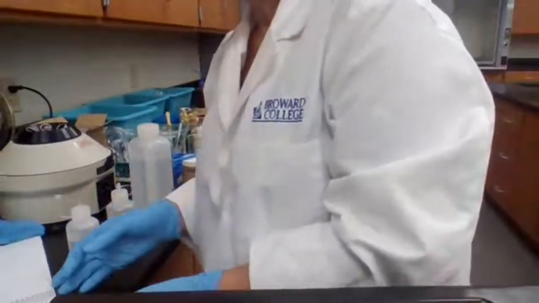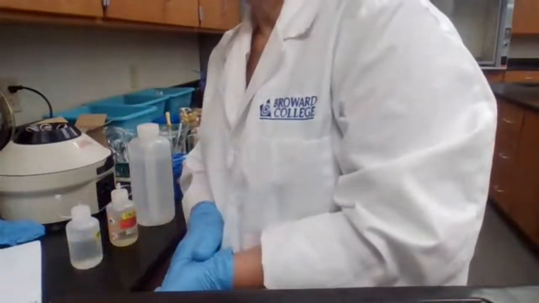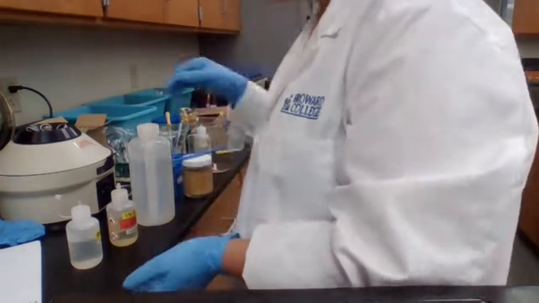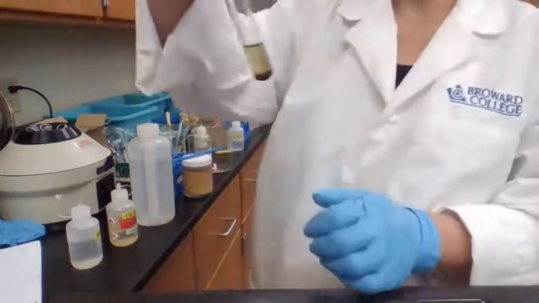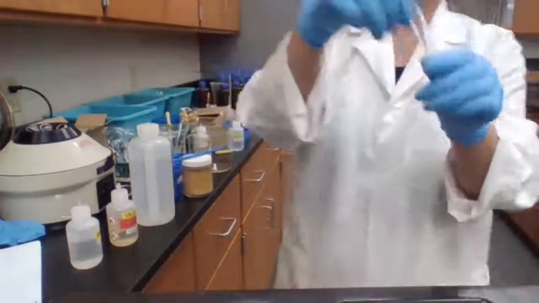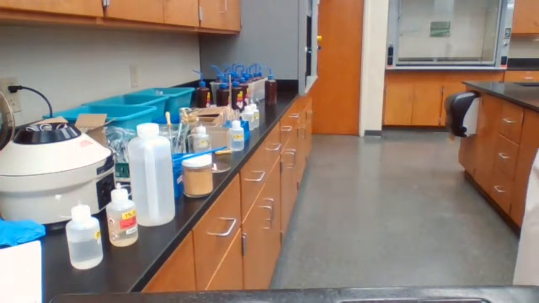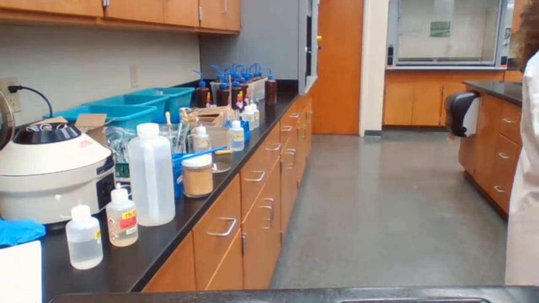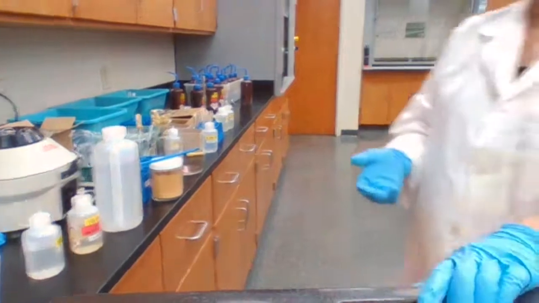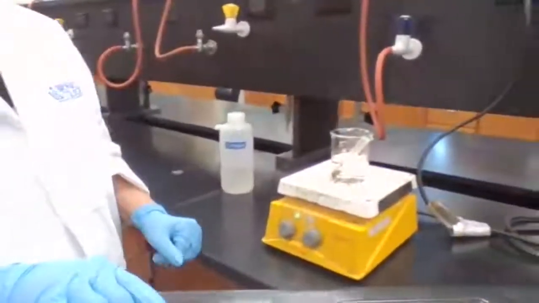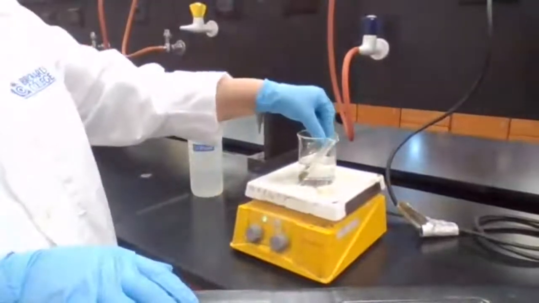For part 3H, going to place the solution in hot water bath. It says to make sure that H2O2 is decomposed and removed.